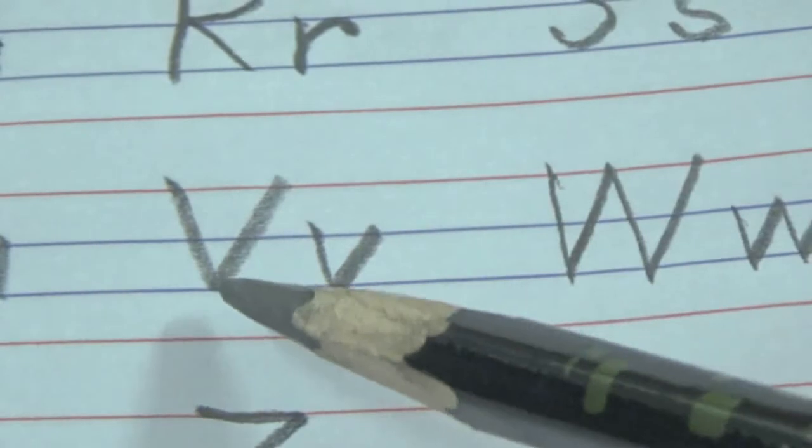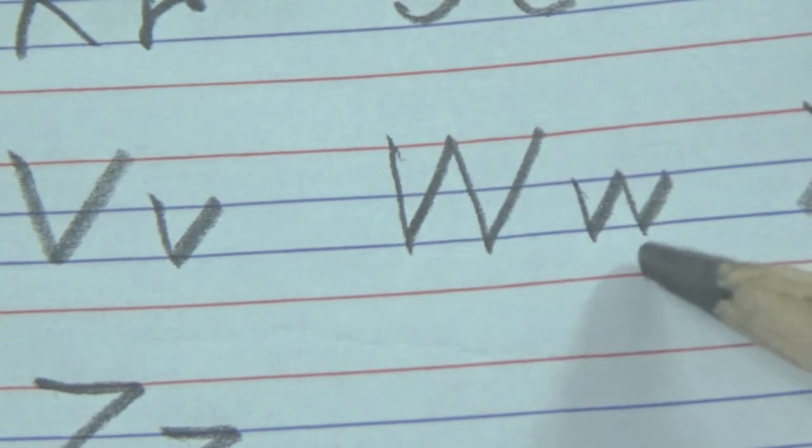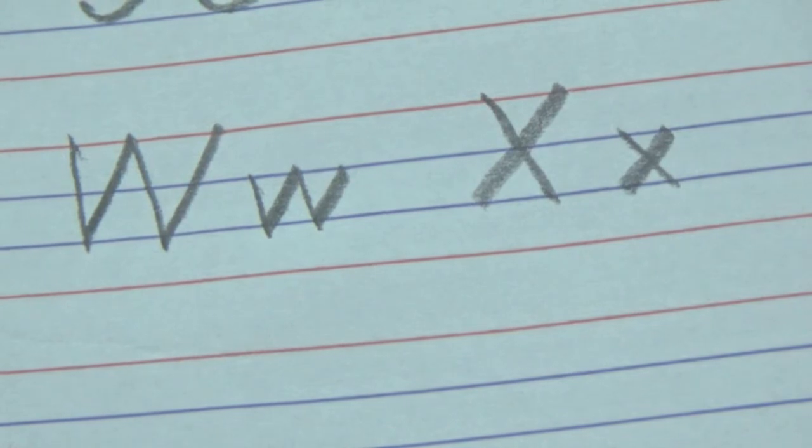Just the space difference actually. Next, capital S, small s. Next, capital V, small v. Capital W, small w. Next, capital X, small x. Next, capital Z and small z. Just notice the difference of spaces.